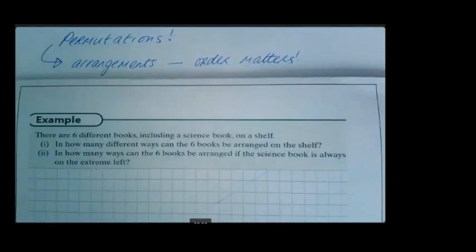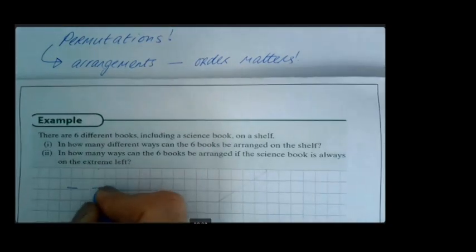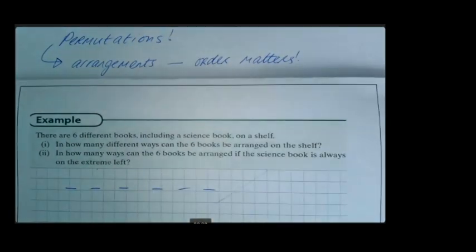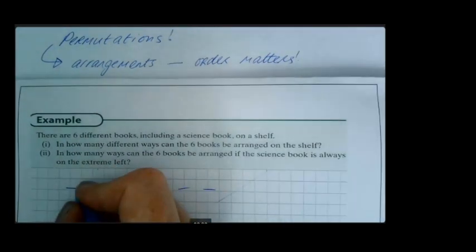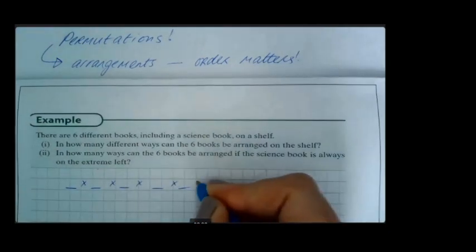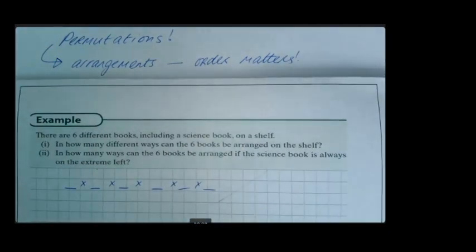Okay, so take a look at this. There are 6 different books, including a science book, on a shelf. And the first question is asking, in how many different ways can the 6 books be arranged on the shelf? So as we talked about in our example from what we might come across at junior cycle, this is all about multiplying your options. And if you have 6 books, I'm just going to put up 6 different positions, okay? And because we are multiplying our options, I'm going to go ahead and put my multiplication sign in between each of those positions.